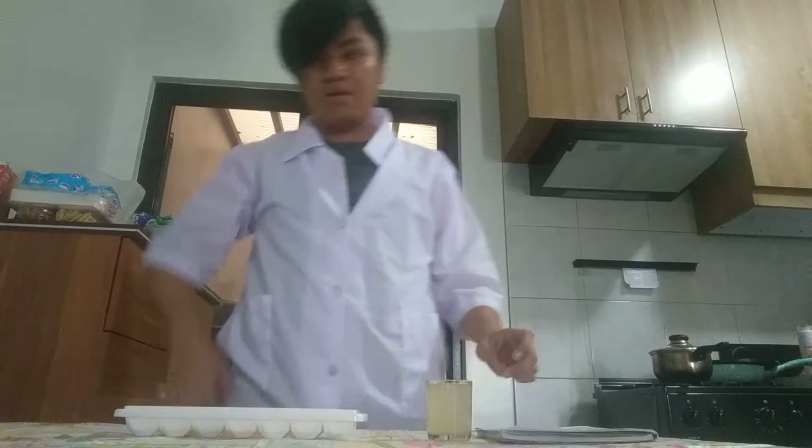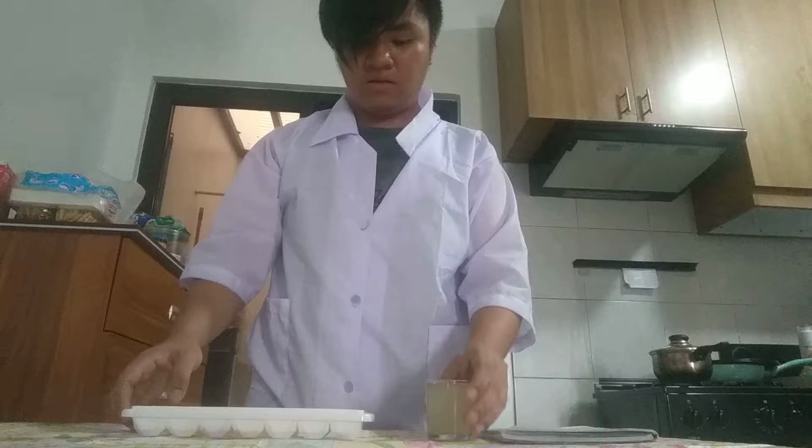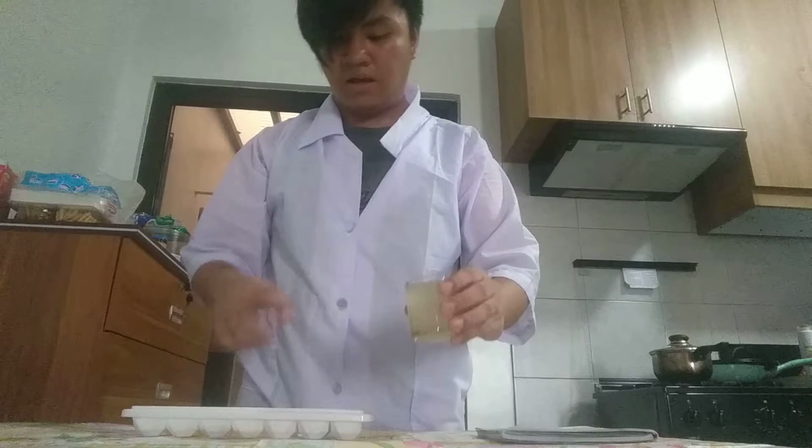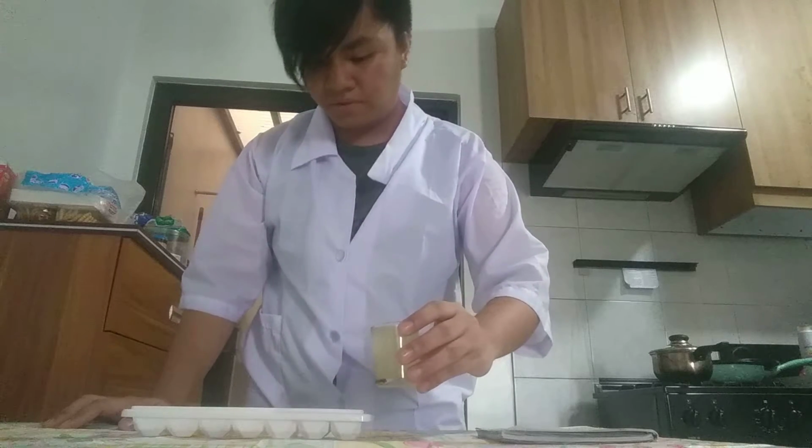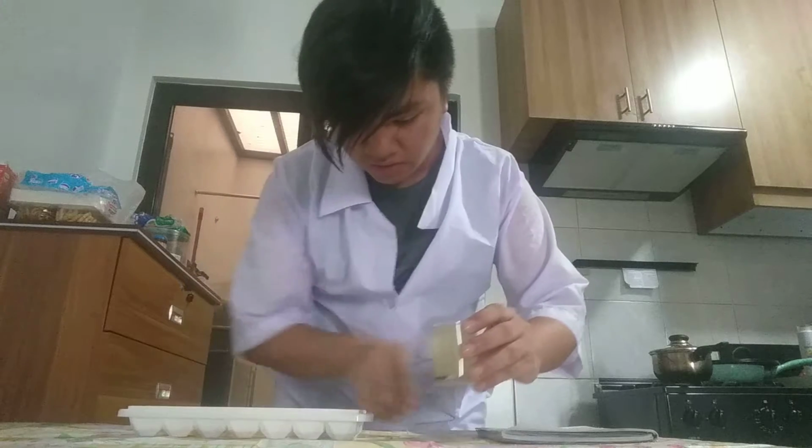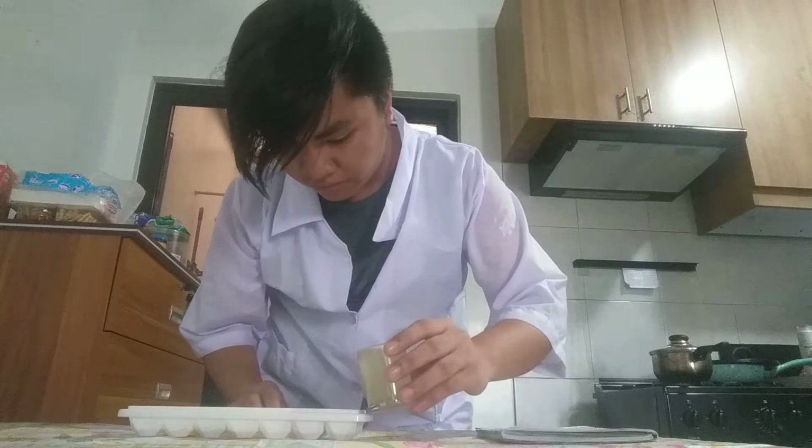Let's do the experiment right now. First off, we add carrot juice into the lemon. So, carrot juice into the lemon. Alright, careful.